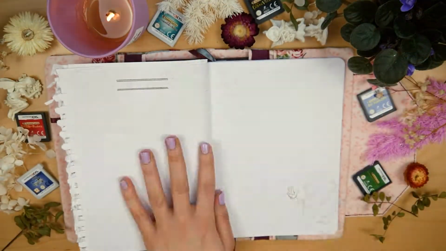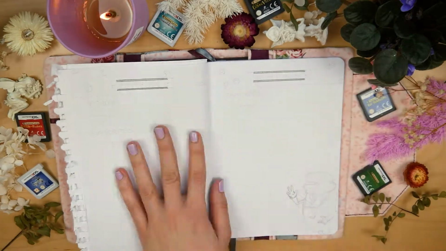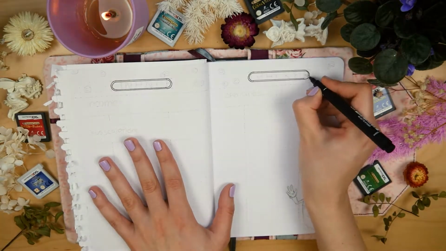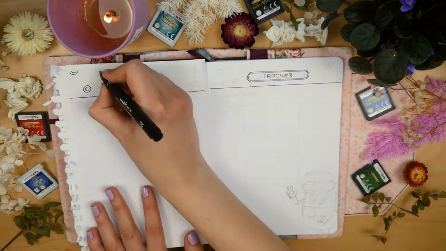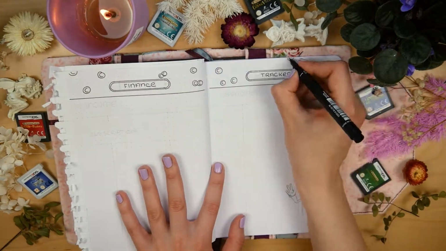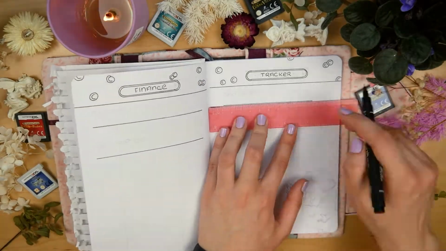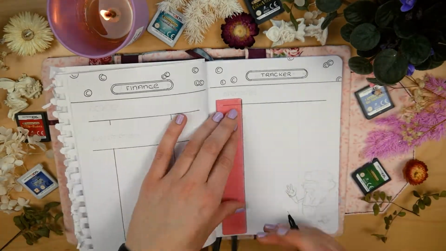And last but not least, we have my finance tracker. For this I drew some hint coins since they were perfect for the setup, and in the bottom right corner I also added a character that appears in every single Professor Layton game, and he explains how things work. For example, how you can collect hint coins.